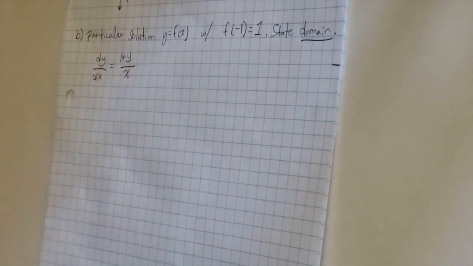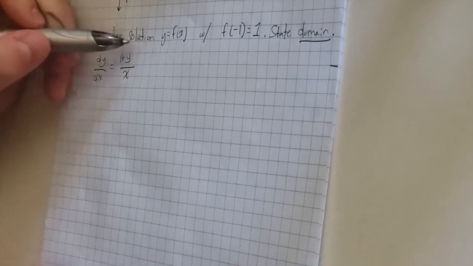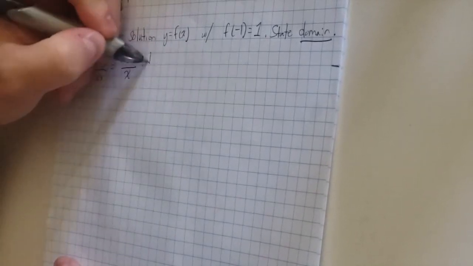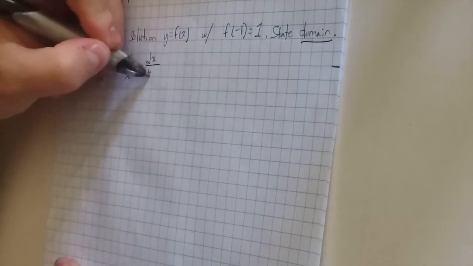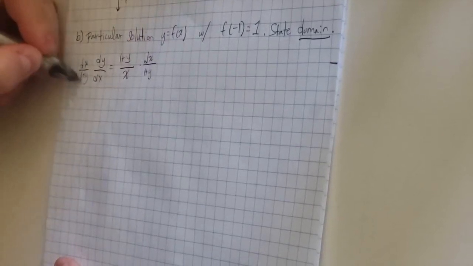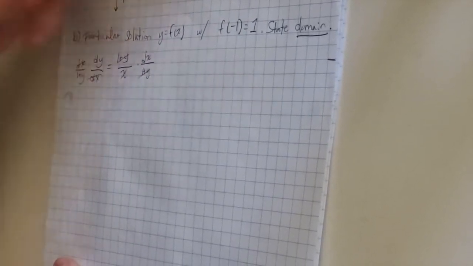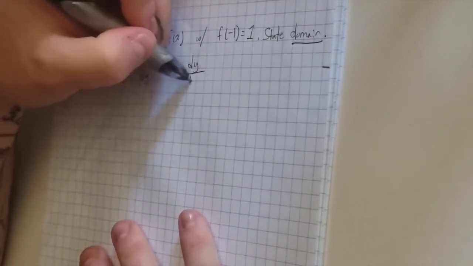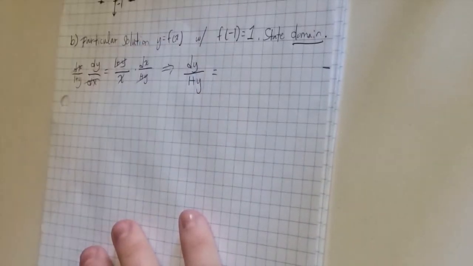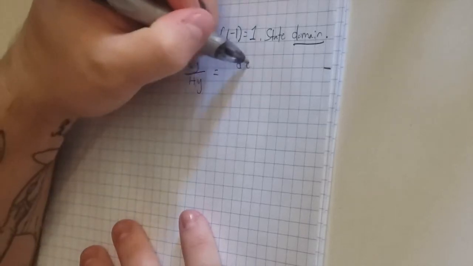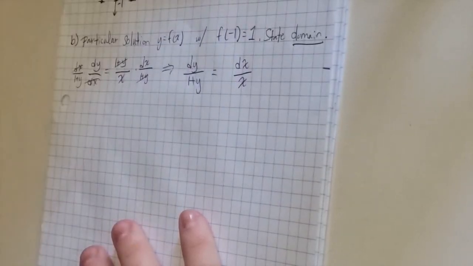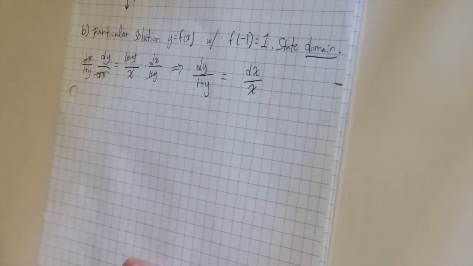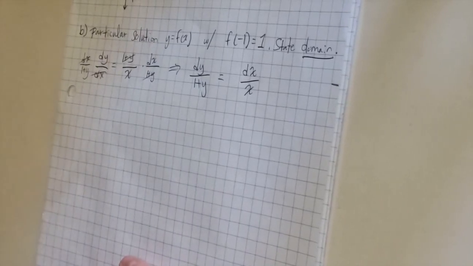Now, I want to separate these by variable. So I'm going to go ahead and multiply both sides by dx and divide both sides by 1 plus y. These cancel and these cancel. So I'm left with dy over 1 plus y equals dx over x. Alright, so this right here, I'm going to go point by point to explain specifically where these 7 points go.